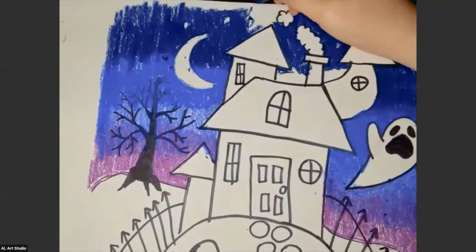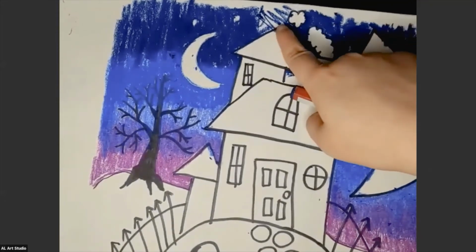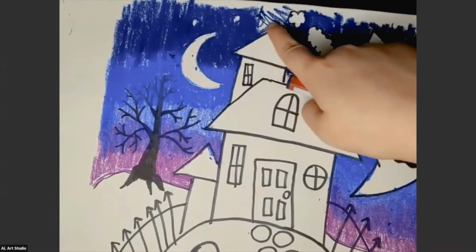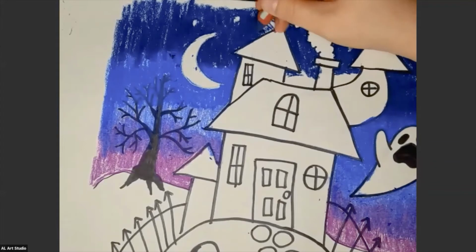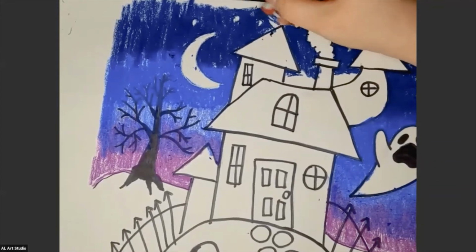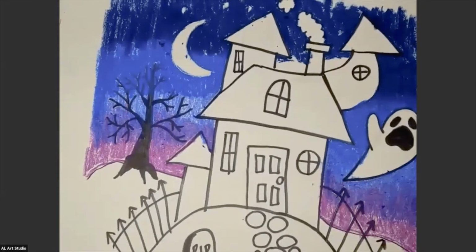So if I colored it, maybe you can see what I'm doing up here, if I colored it like that, that part's not really solid. I'm going to go through on top of it again and do a little better the second time. So you can always do another layer. You need to fill it in a little bit more.